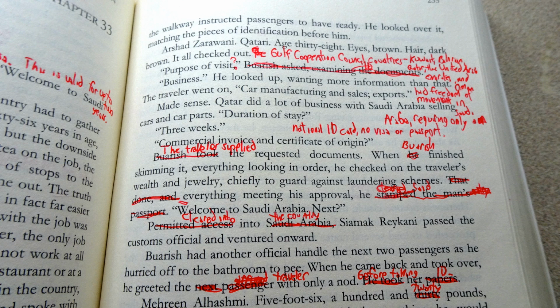And here you can see more of the changes I'm making. Up there you can see the Gulf Cooperation Council countries, Kuwait and the others. I mentioned all the countries. They can enter Saudi Arabia freely. They don't have to present a passport or anything. They just need to show their national ID card. So that's all the characters do here. I just like that little detail.